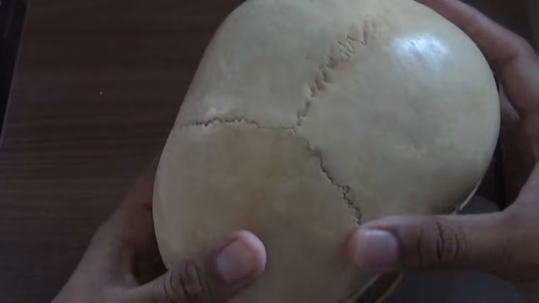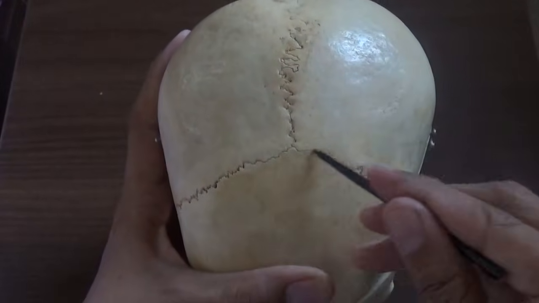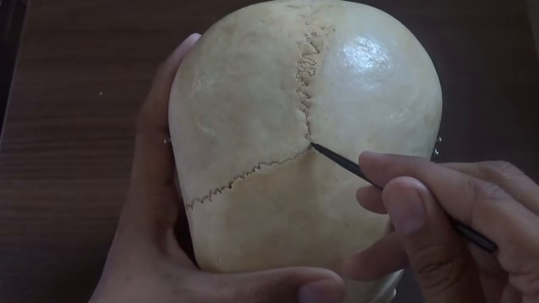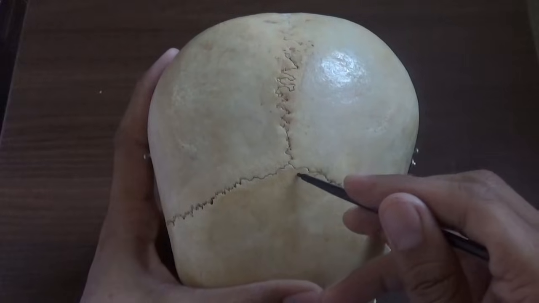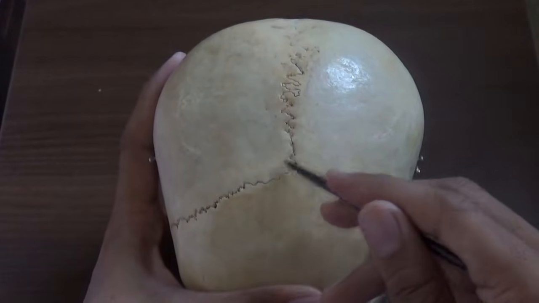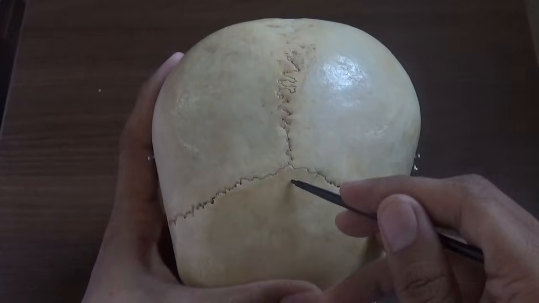Now over here the meeting point of the coronal suture with the sagittal suture is termed bregma. In the initial years of life, up to 1.5 years, there is a diamond shaped gap, and that is termed the anterior fontanelle, which gets fused.